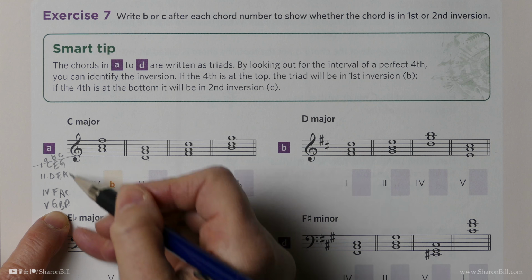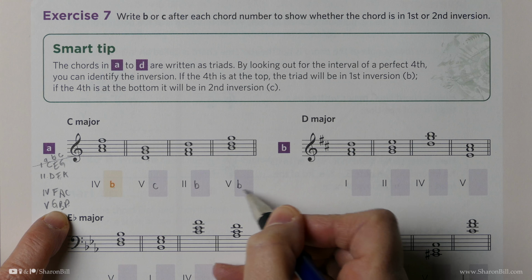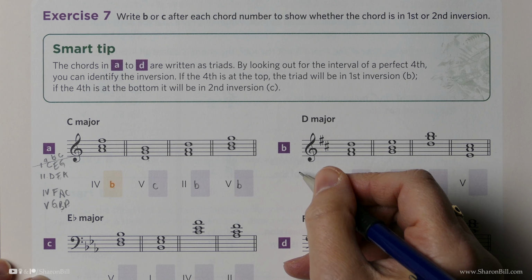Nothing new in describing the chords, we're just now adding a final detail by showing which is the lowest note, what's at the base of the chord. And so let's do our thinking first.